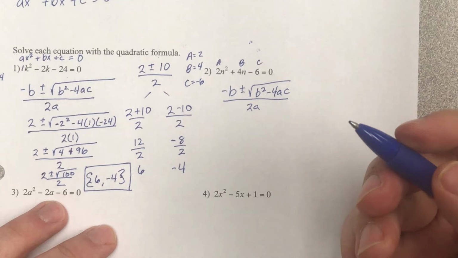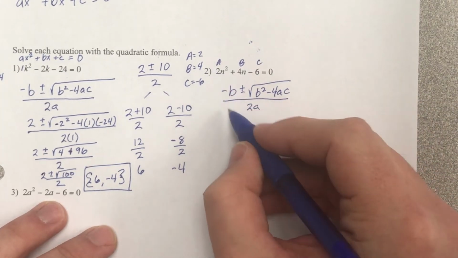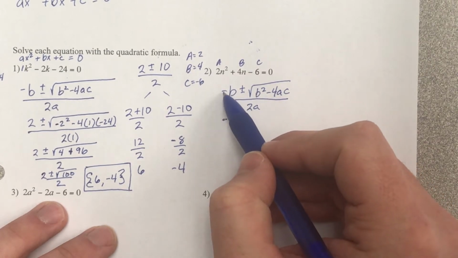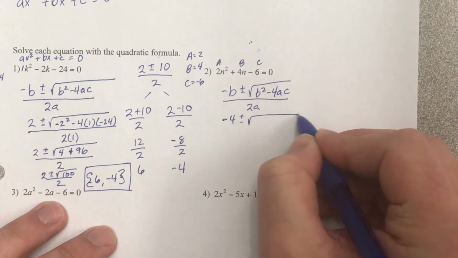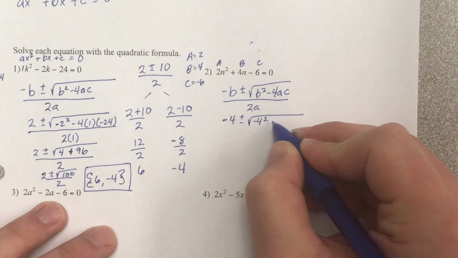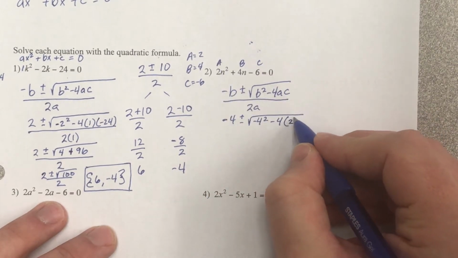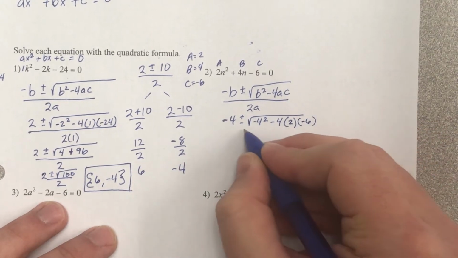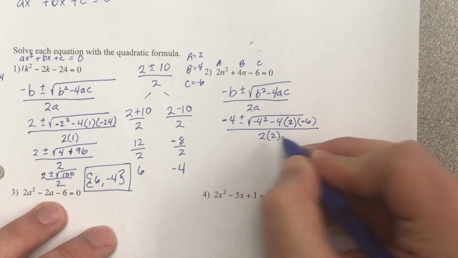So plug our values in. We're going to have the opposite of 4, which is -4. Again, if I just put 4 in there, that negative sign would still be there. So -4 plus or minus the square root of B squared. B is 4 squared minus 4 times A. A is 2 times C. C is -6. And that's all over 2 times a, which is 2.